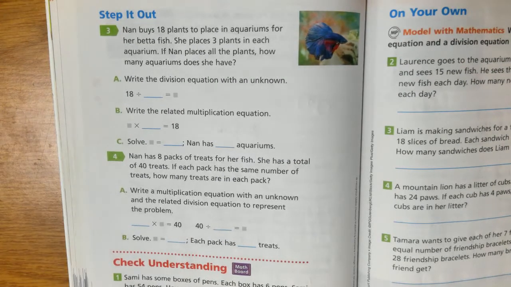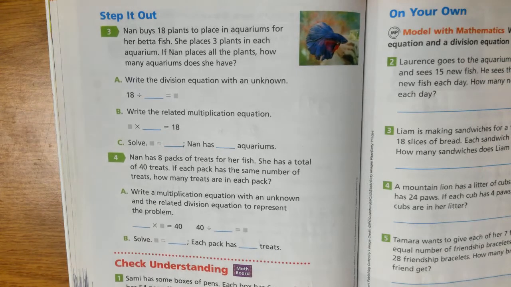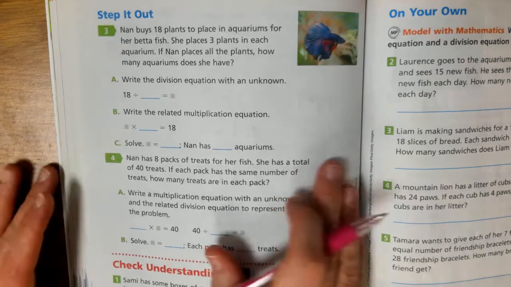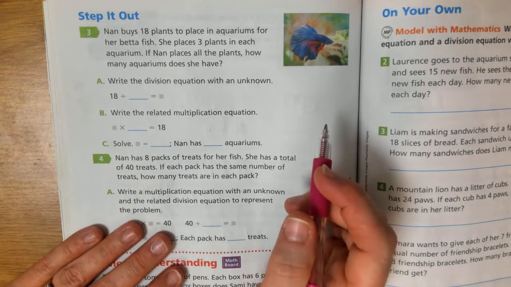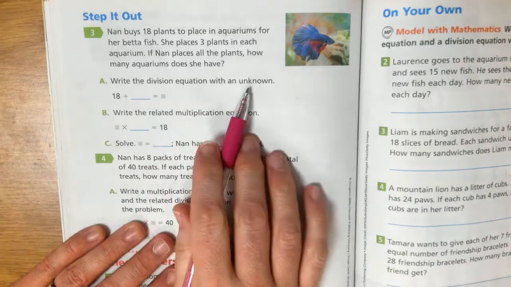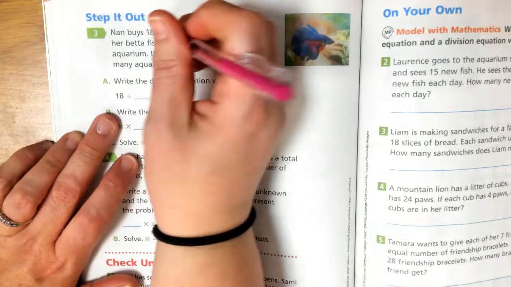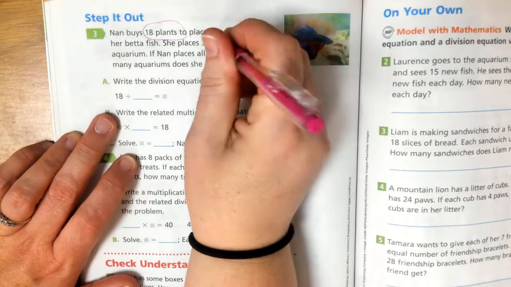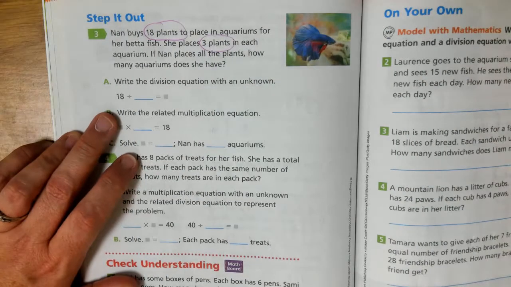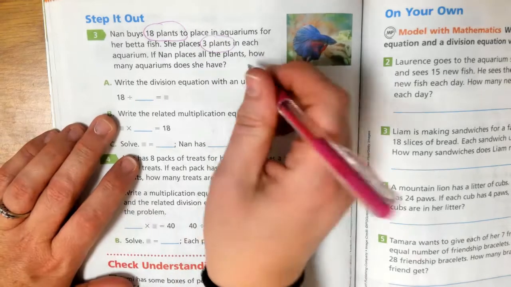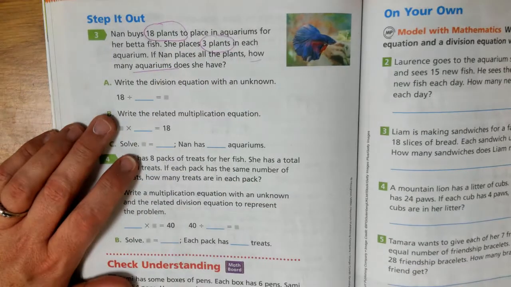Nan buys 18 plants to place in the aquarium for her betta fish. She places 3 plants in each aquarium. If Nan places all the plants, how many aquariums does she have? So for our division equation with our unknown number, we know that there are 18 plants that she purchased, and she's going to put 3 plants in each aquarium. So we need to figure out how many aquariums she has.